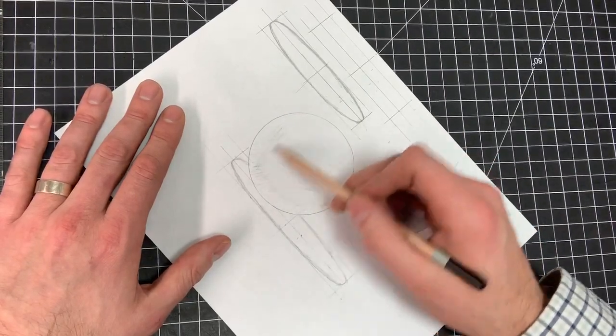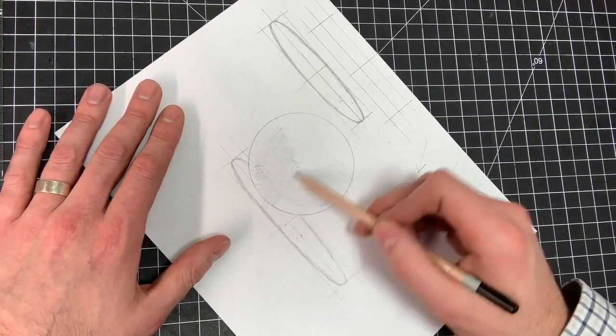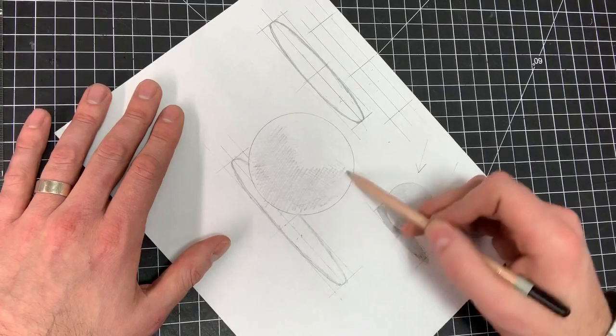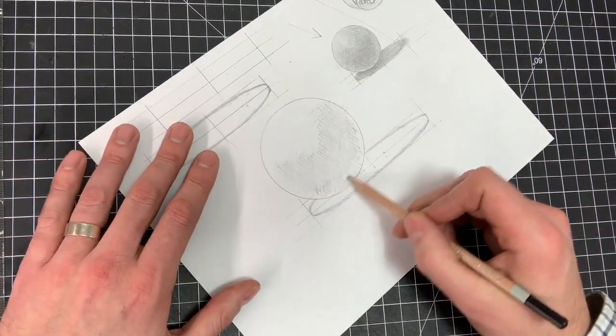And you can kind of see it. I'm just turning my paper into different directions, and I'm overlapping through a series of cross hatching.